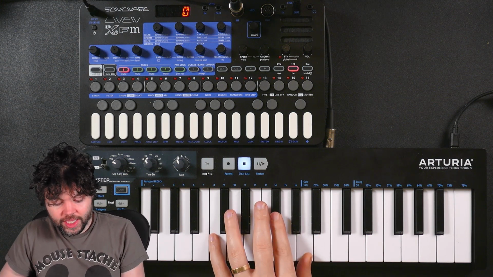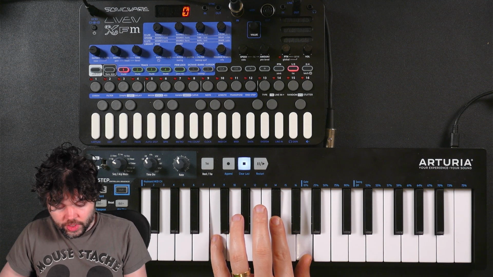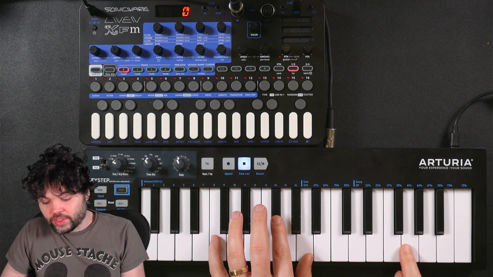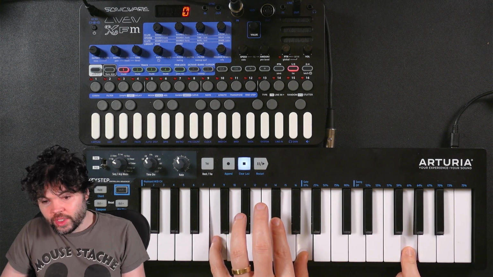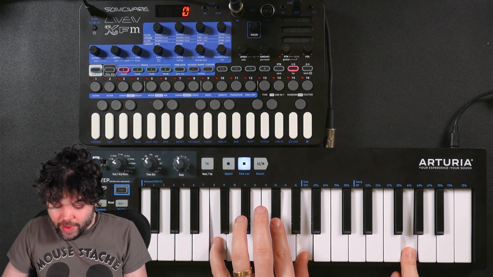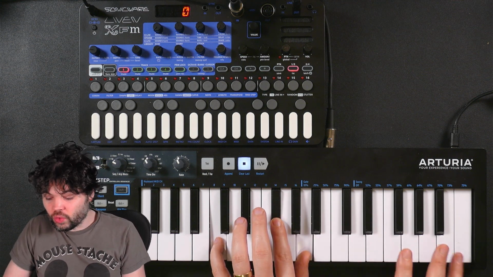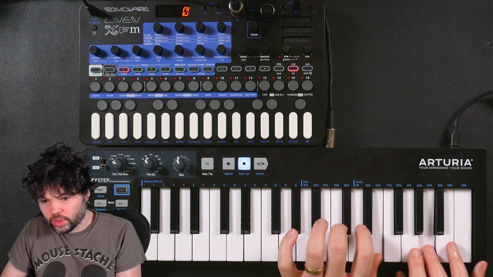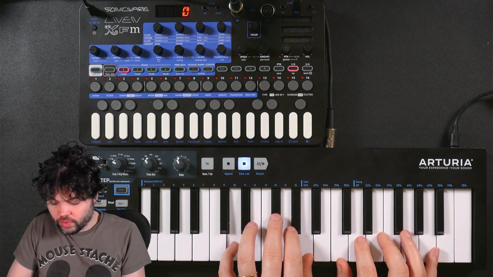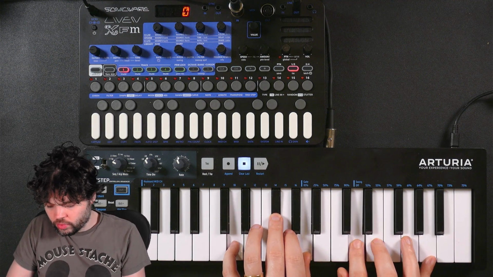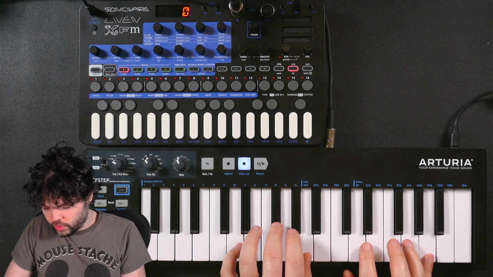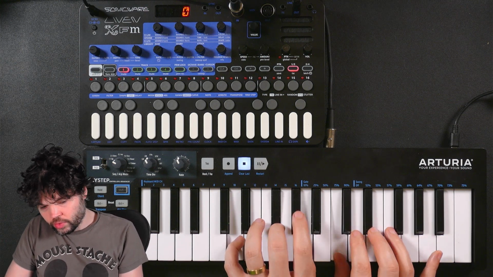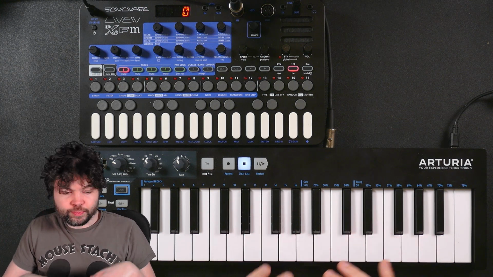So if I was playing this against an F or against a G, it would sound weaker. So it might be that if you chose to use this chord, you would limit your pentatonic to, instead of... okay.